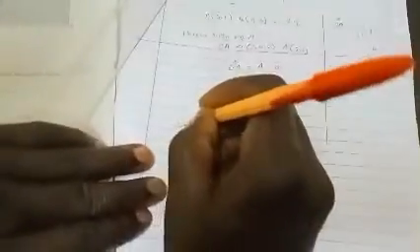Now from here, what is AB? We can get the vector AB. If you want to move from A to B with position vectors, remember we must always move through the origin. So for me to move from A to B, I must pass through the origin.